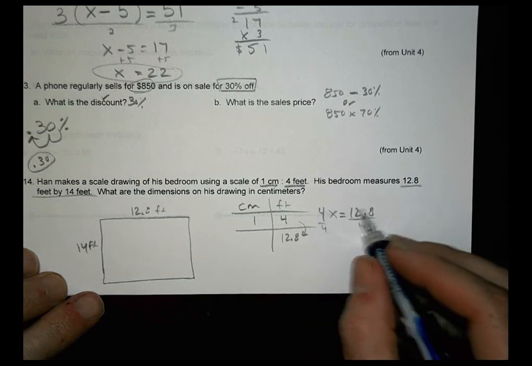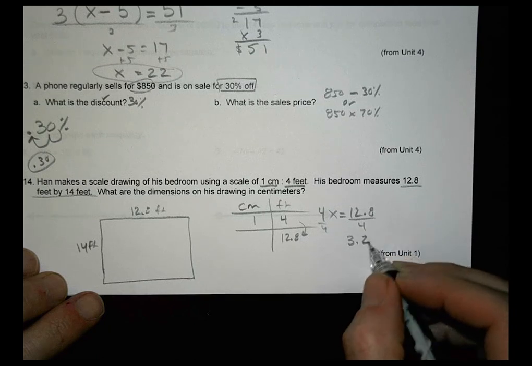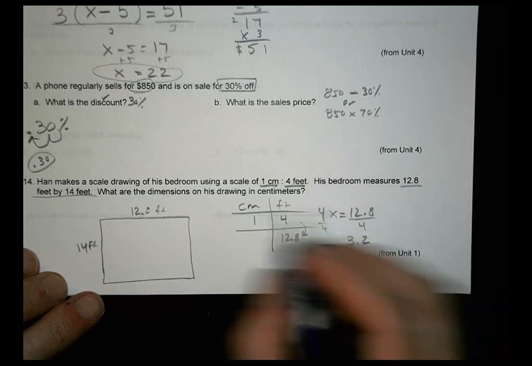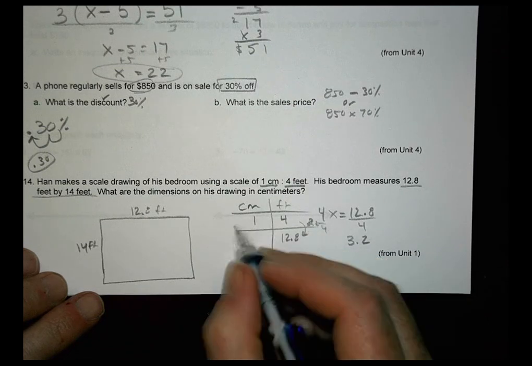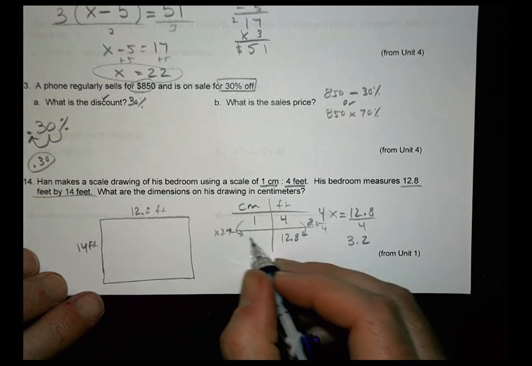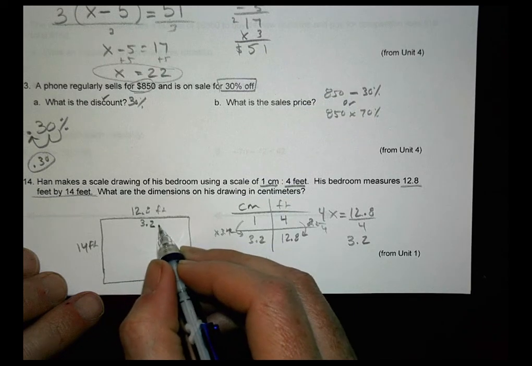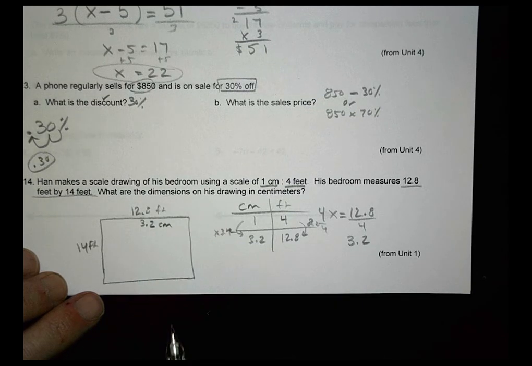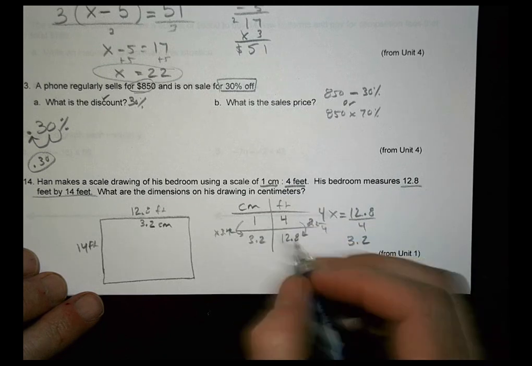So 4 goes into 12 3 times, and 4 goes into 8 2 times, so 3.2. So that tells me if I multiply this by 3.2, I get there. And 1 times 3.2 is 3.2. So this would be 3.2 centimeters. Okay? So my multiplication value to go from centimeters to feet is going that way.